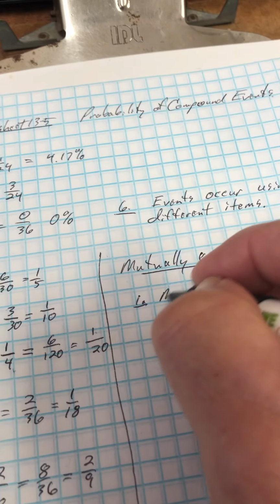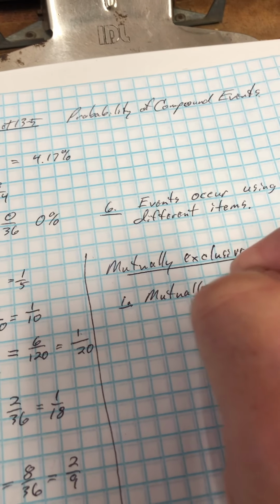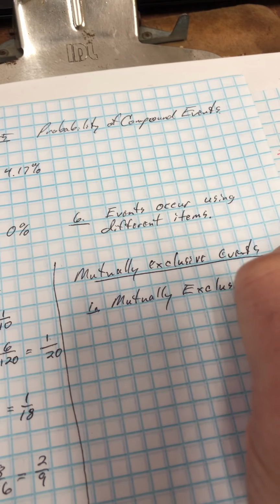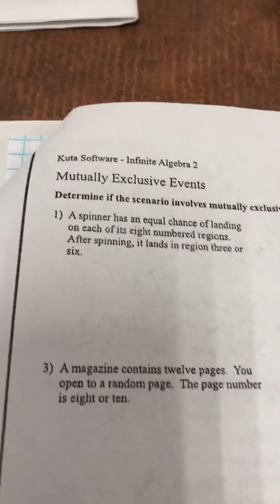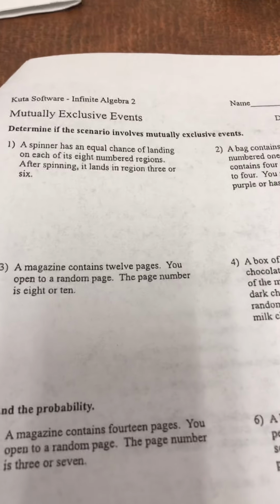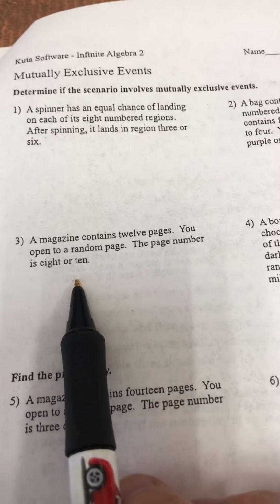So for number 1, mutually exclusive, because we're talking about those specific regions of 3 or 6. Okay.